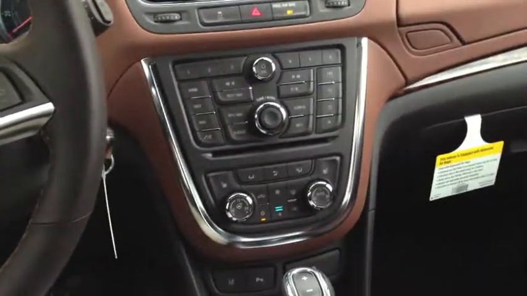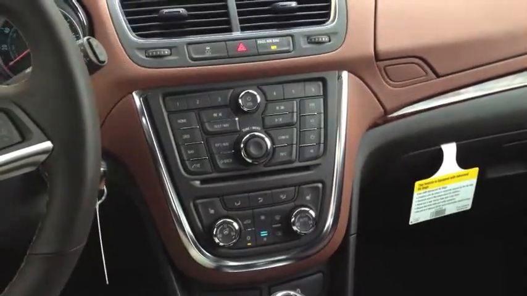So just a couple of the features. I did want to try to present this to you, give you an opportunity to watch this a couple of times so you understand some of the functionality of the vehicle.